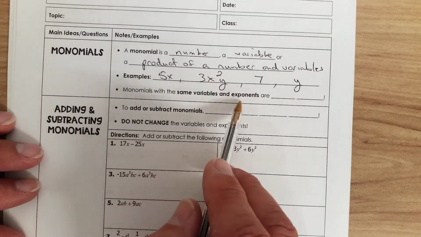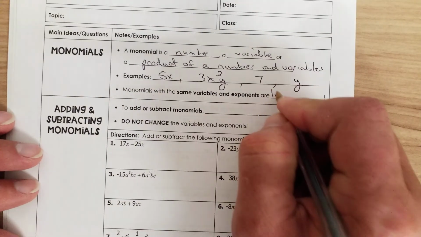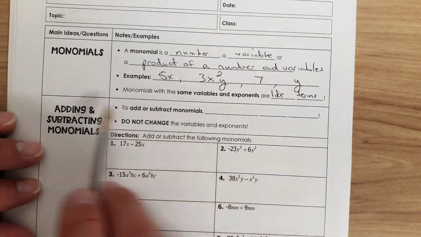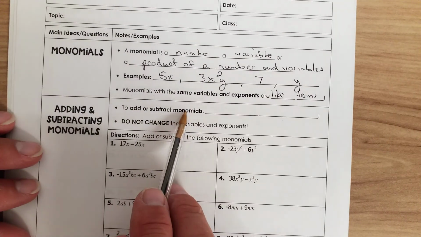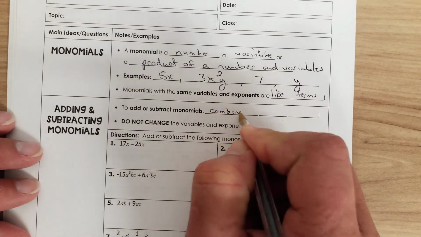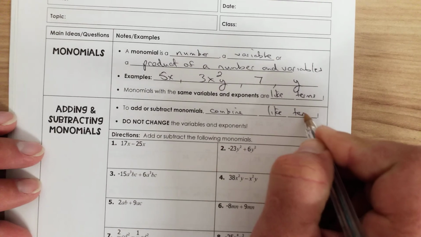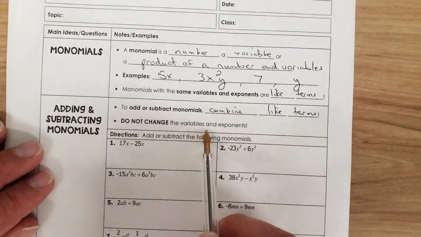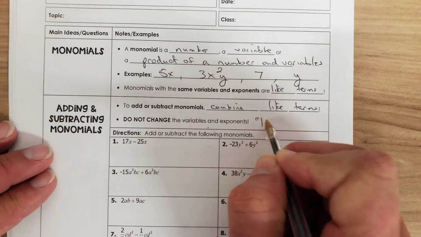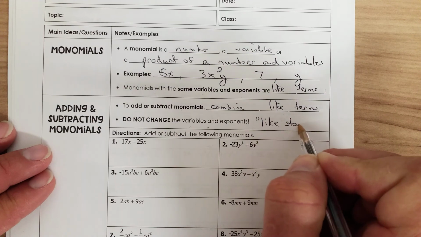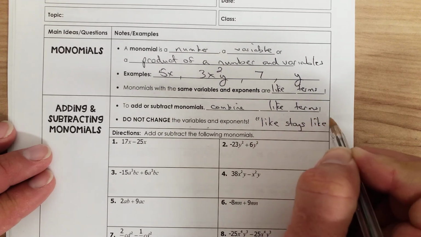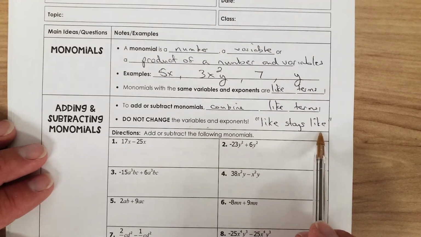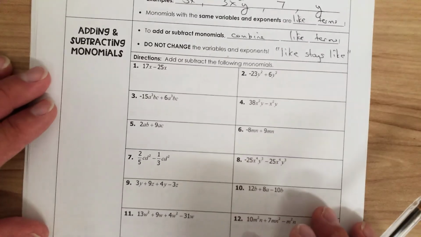Monomials with the same variables and same exponents, we've learned this one before, are called like terms. And like terms can be added or subtracted. If you're going to add or subtract monomials, you simply look for like terms and then combine them. Do not change the variables and the exponents. So remember this. When you're combining like terms, like stays like, meaning like terms stay just like they are. They don't change.